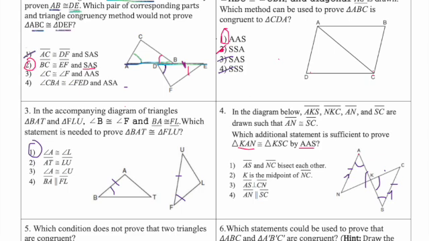Or we could have used the angle here, and I'm just going to mark it off, and then we'd have angle, angle, side again, because when 2 parallel lines are cut by a transversal, their alternate interior angles are congruent.